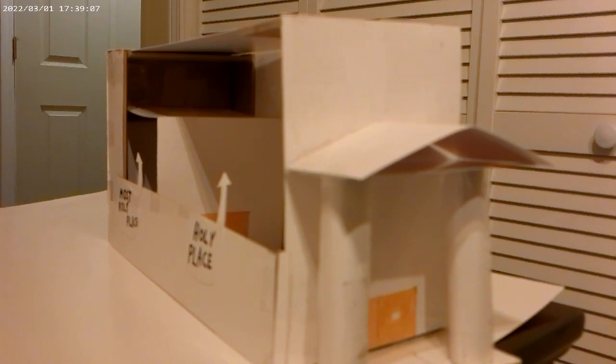Oddly, each one as you went up was wider, so that the top one was the widest, and the middle one was middlemost, and then the bottom one was the most narrow, just sort of the opposite of what you'd expect.